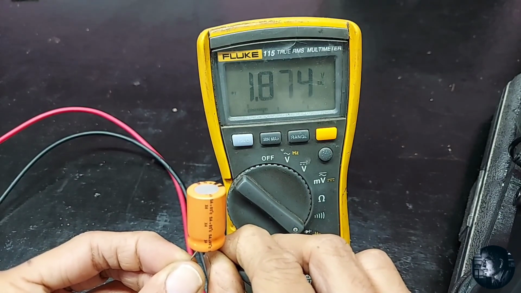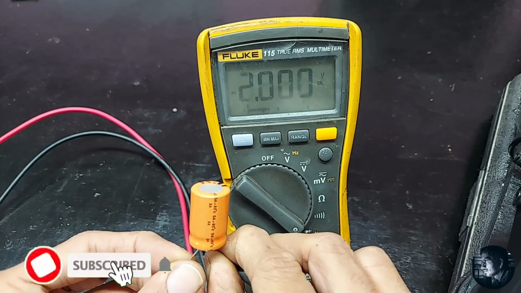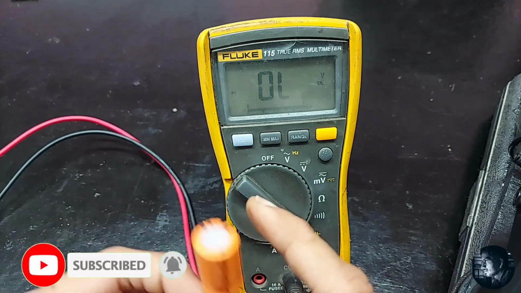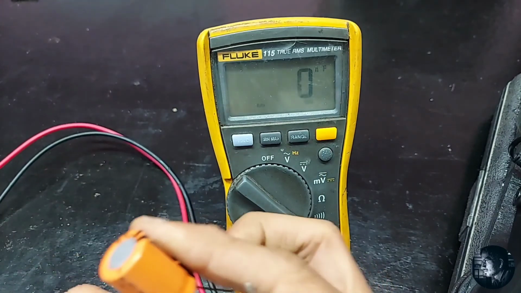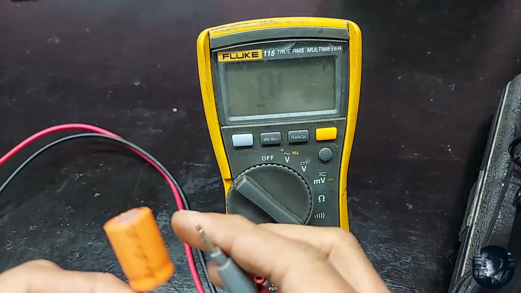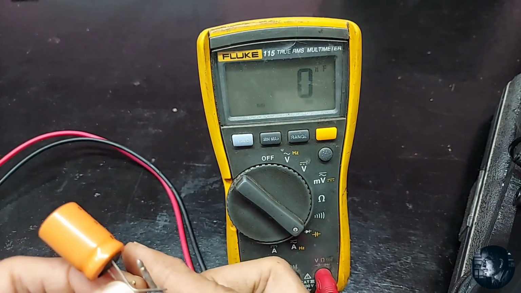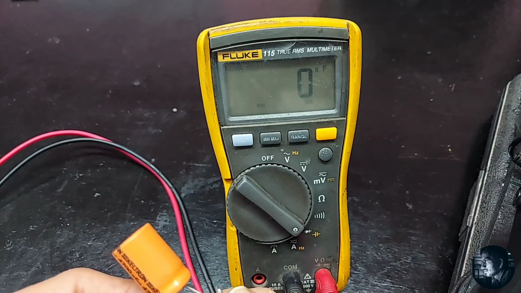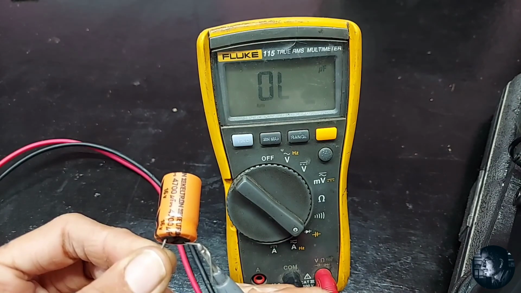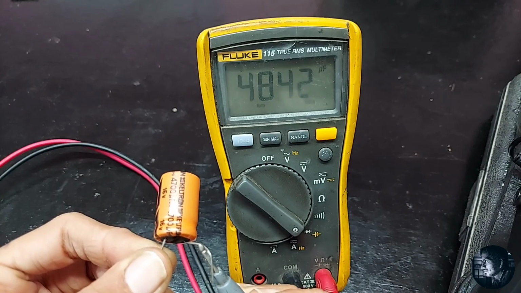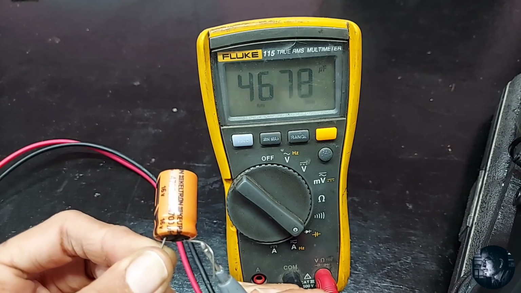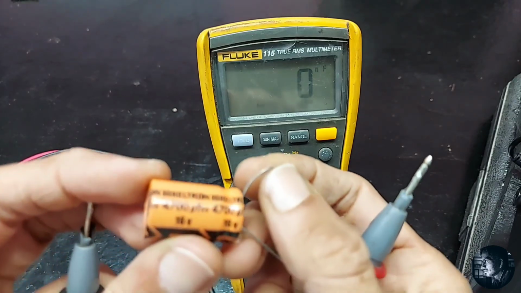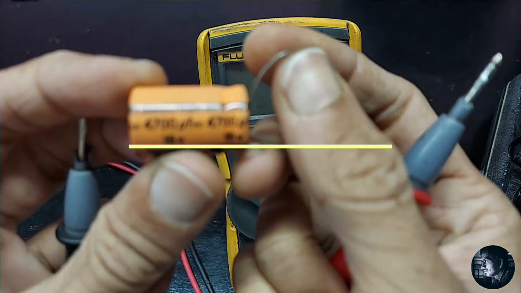The other is in the capacitance mode in a meter. Now we press this button and it should go into capacitance mode. Then we will check the value. The negative in the negative, the positive in the positive, and make sure the capacitor is discharged before testing, or you can damage the meter. See, here we have got the value. This is a 4700 microfarad capacitor and it is showing the value.